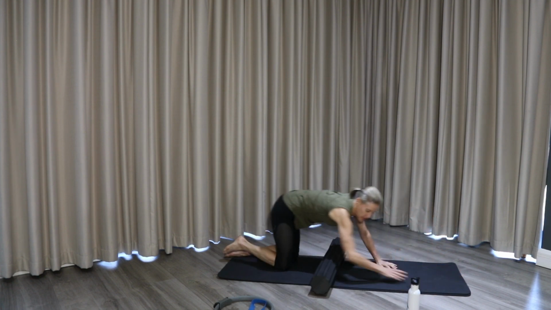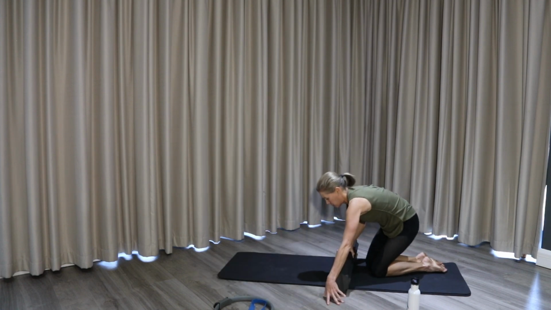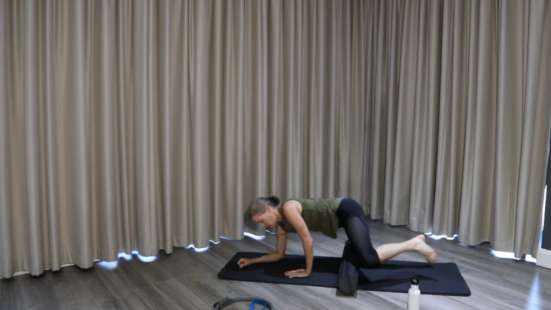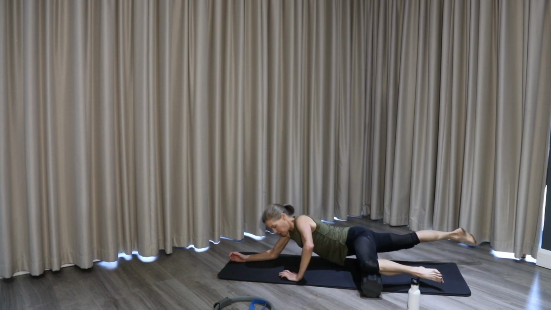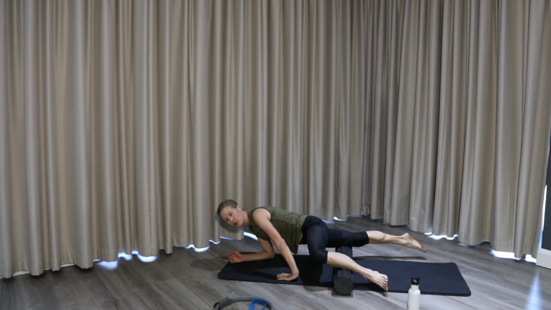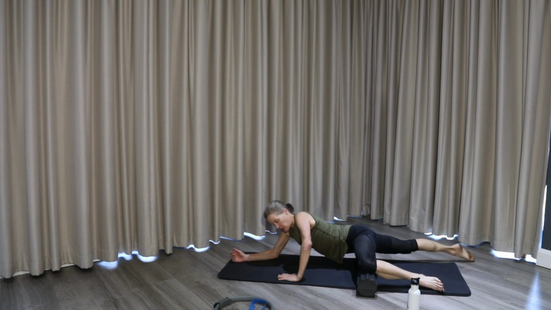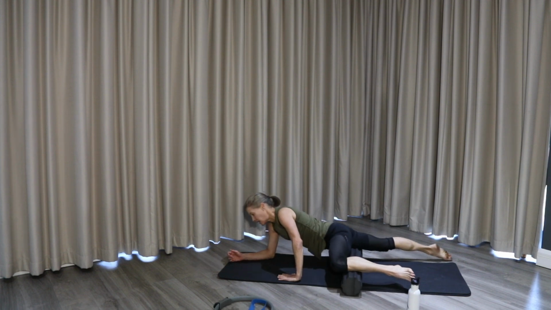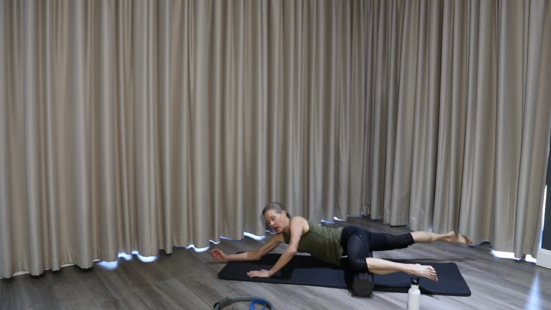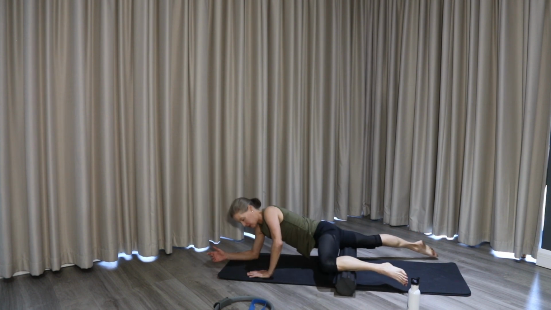You're going to take the knees onto the roller and rotate to the other side. Bringing the knee up onto the roller, so you're shifting away from the knee so you can fit it onto the roller and roll along the front of that extended leg and the inside of that bent leg. Try to get right to the ankle and down to the knee on that extended leg.